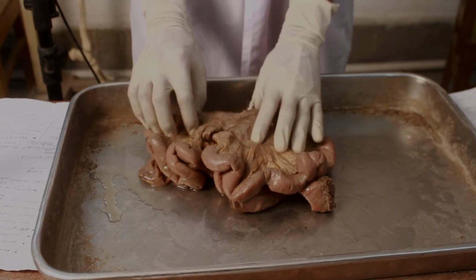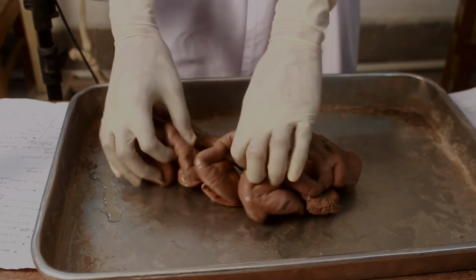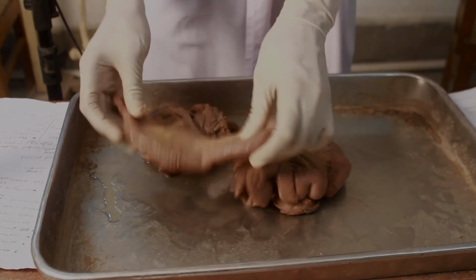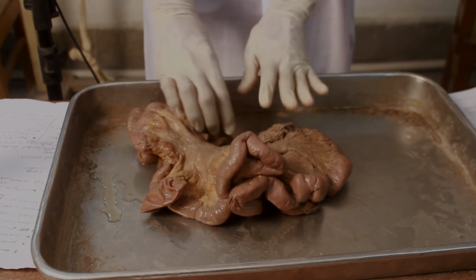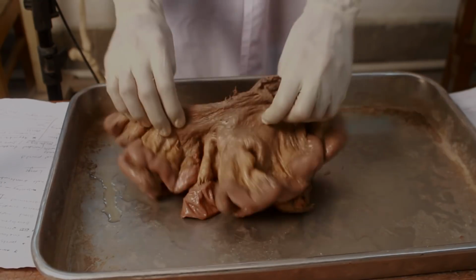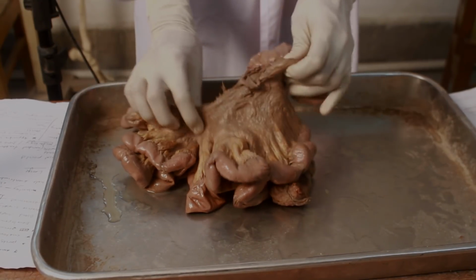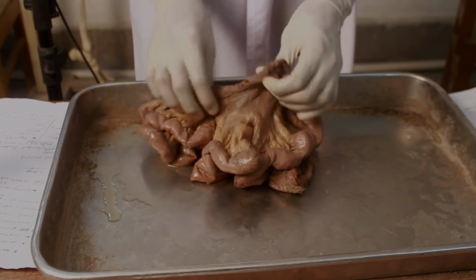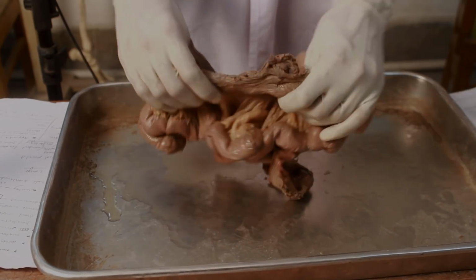Now come to the blood supply and mode of the blood supply. We told about the blood supply. It is supplied by the branches of superior mesenteric artery, and the jejunal and ileal branches of superior mesenteric artery pass through the mesentery.